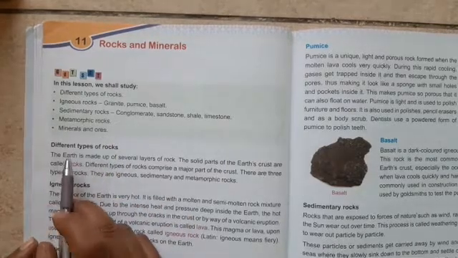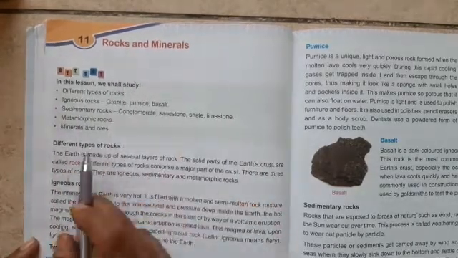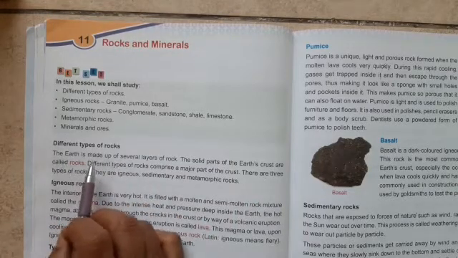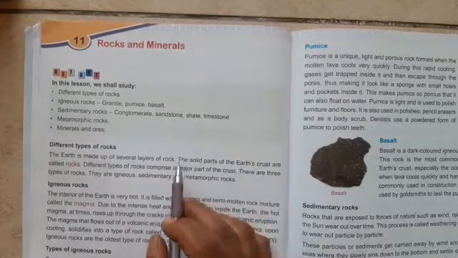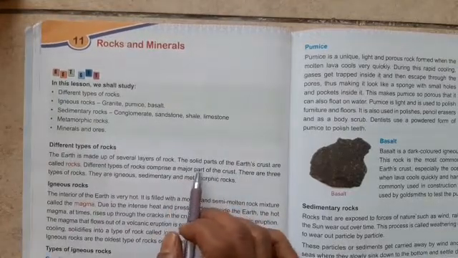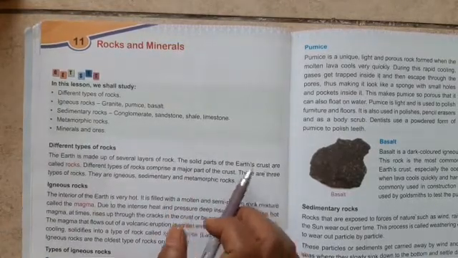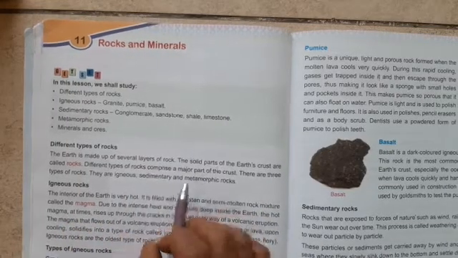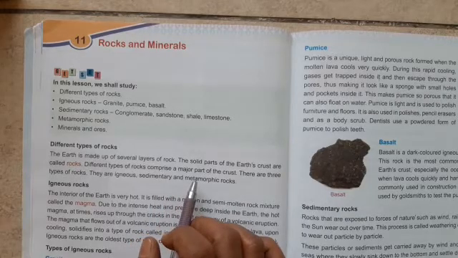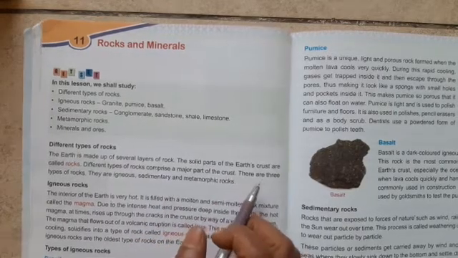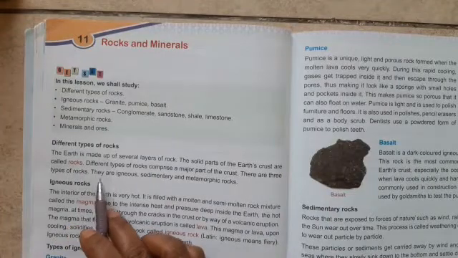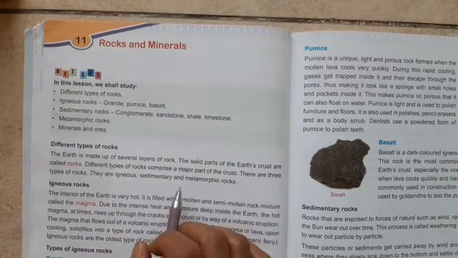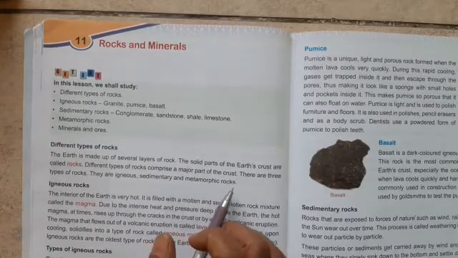First of all, we see different types of rocks. The earth is made of several layers of rocks. The solid part of the earth's crust is called rocks. Rocks comprise a major part of the crust. There are three types of rocks. They are igneous, sedimentary, and metamorphic rocks.